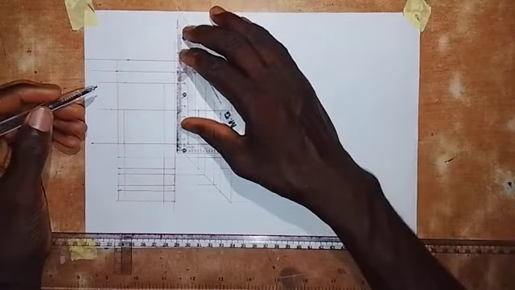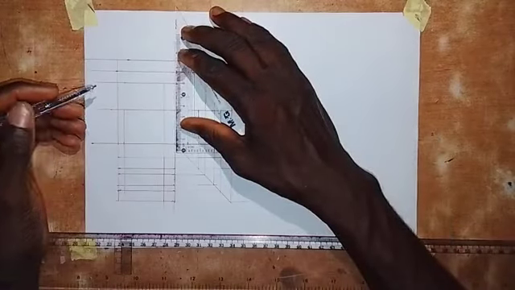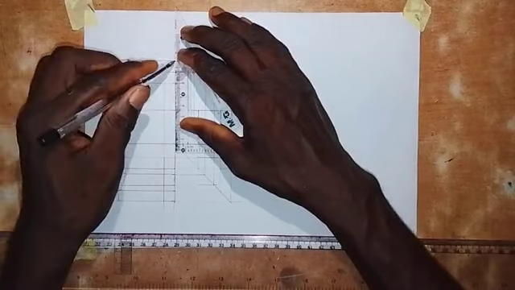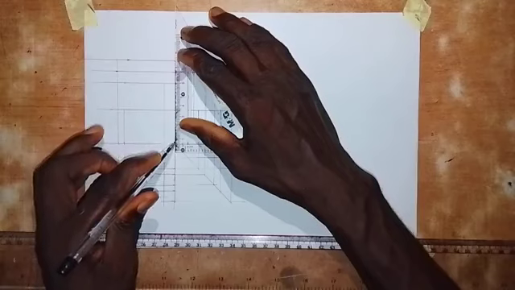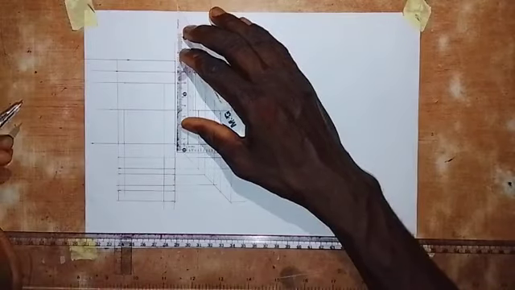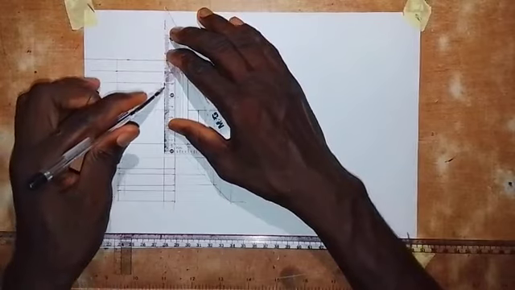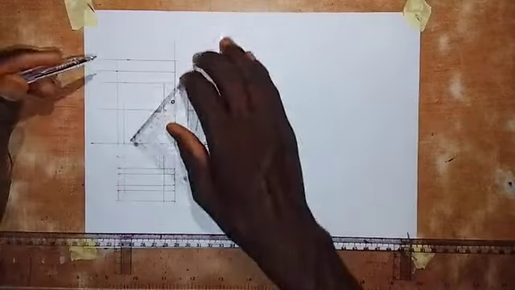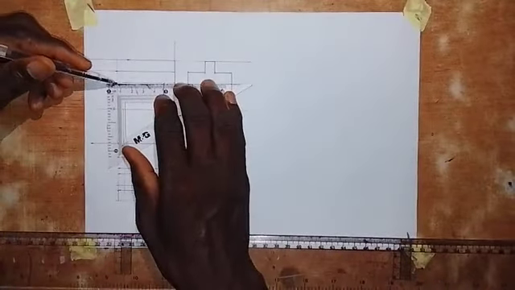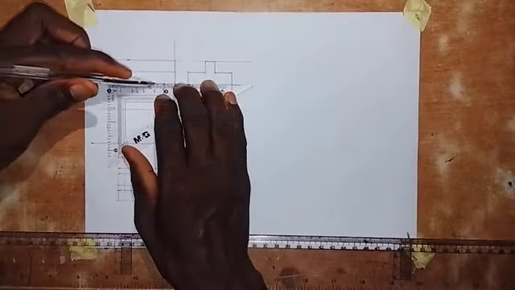Now let's come to the front elevation. The whole of this line, as we have in the given view, is a thick line down like this. Okay, then let's come here. This line is a thick line from here to here. Then this line is also a thick line, from here to this end.